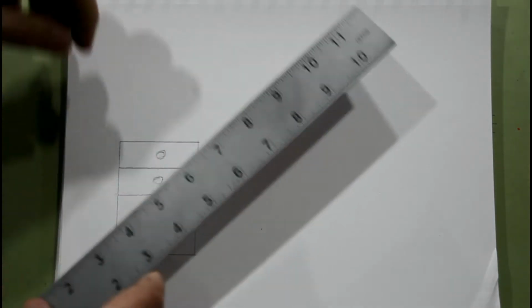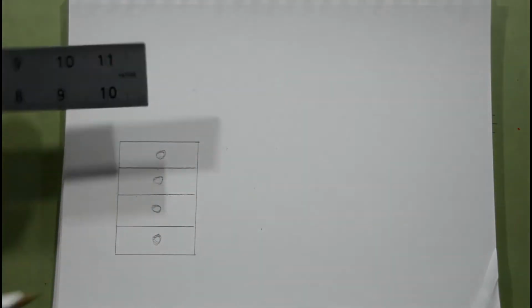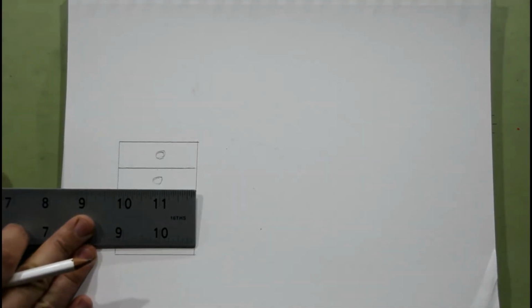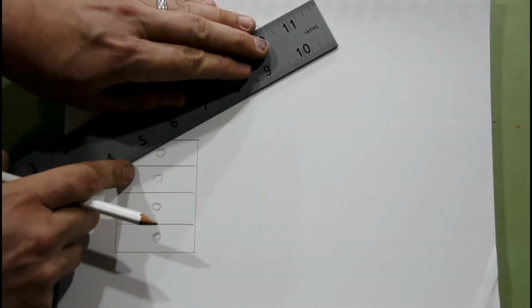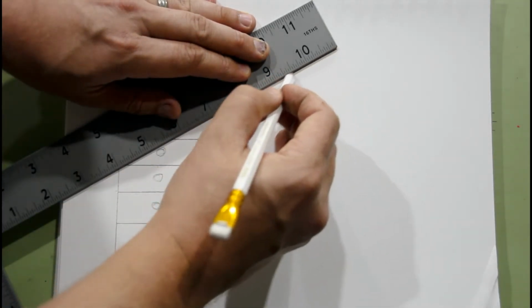Up here, I'm going to draw what the same thing would look like from the top if I was looking down on it. And this is across, it is 2 1/4 inches, so I need to make sure that the front of it is 2 1/4 inches.